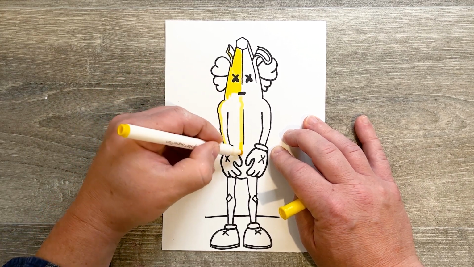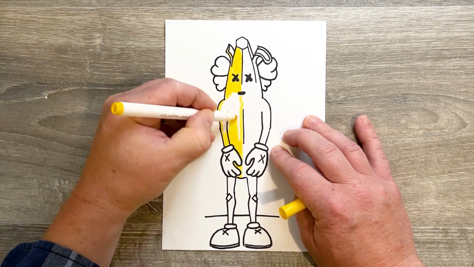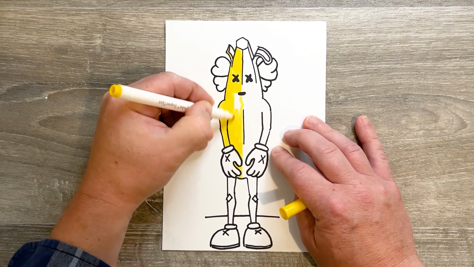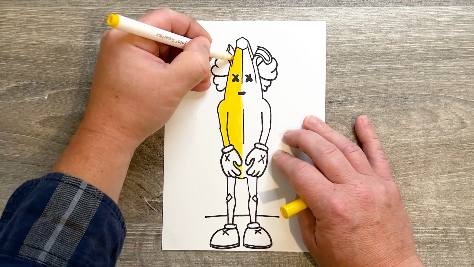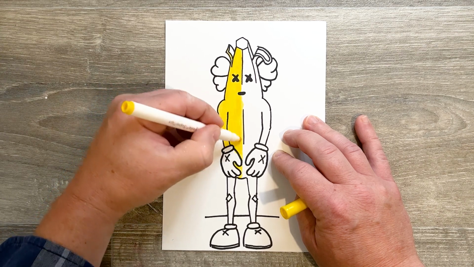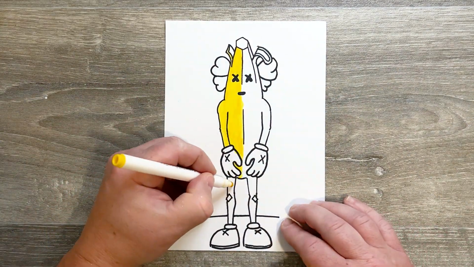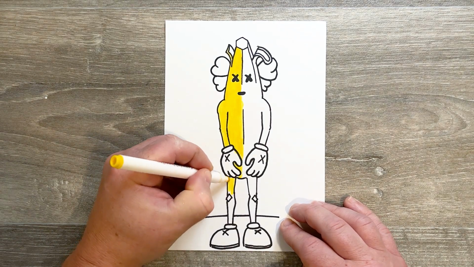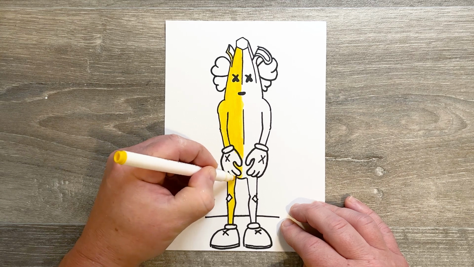Go all the way down this way, just colour him in. Try and fill those gaps. Get these legs done. So again, we're just going to do the same sort of principle, just fill in all around here, like that.